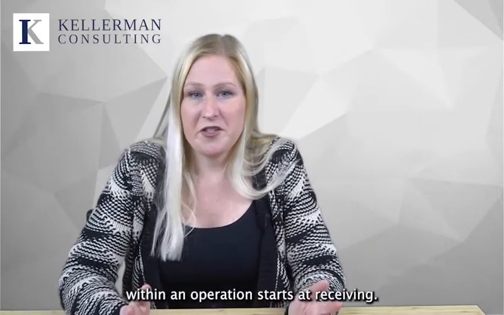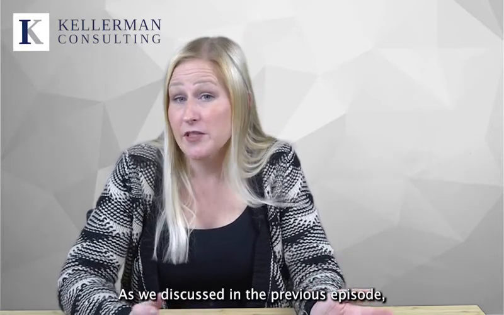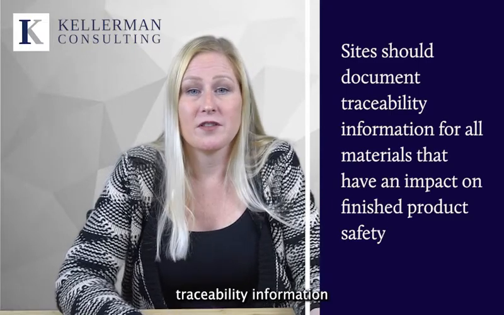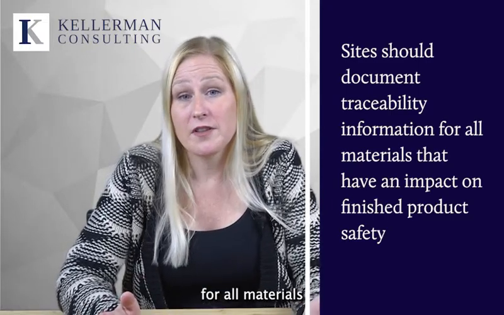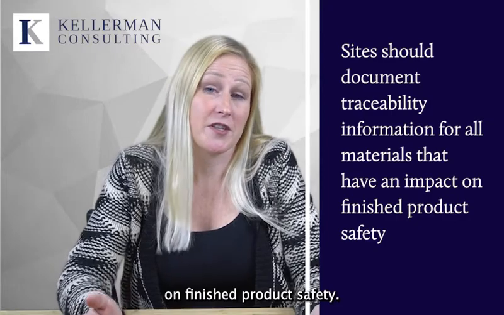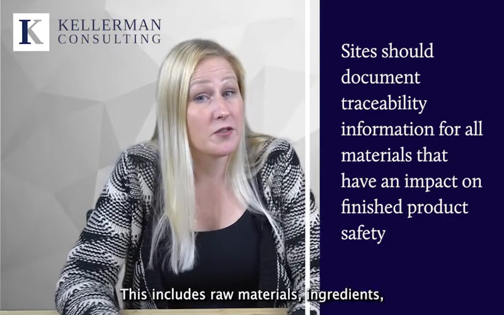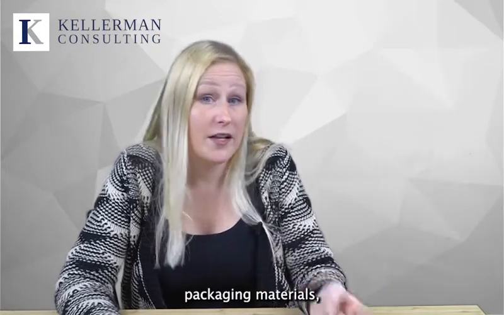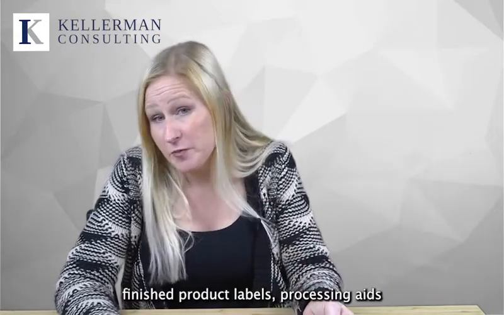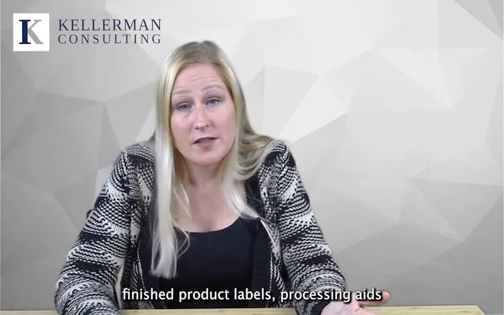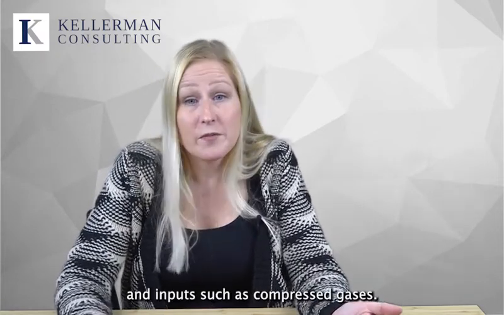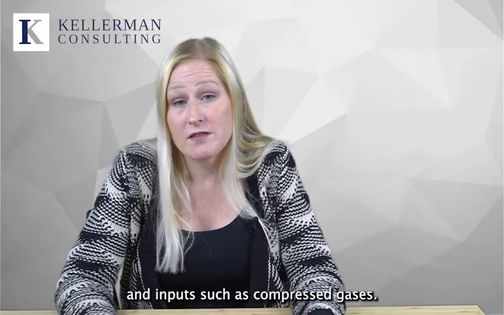Traceability within an operation starts at receiving. As we discussed in the previous episode, sites should document traceability information for all materials that have an impact on finished product safety. This includes raw materials, ingredients, packaging materials, finished product labels, processing aids such as antimicrobials and lubricants, and inputs such as compressed gases.